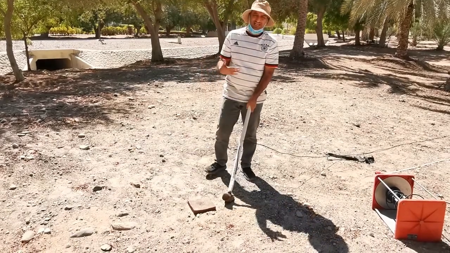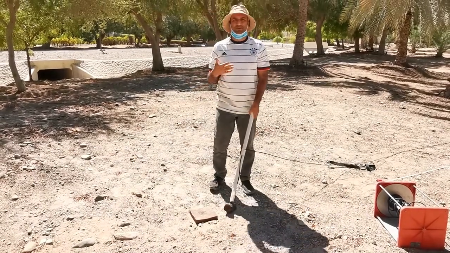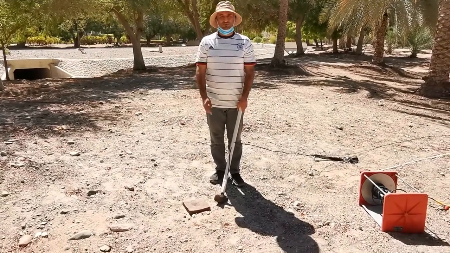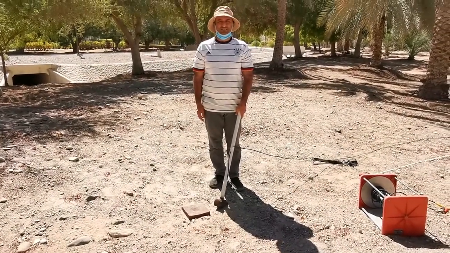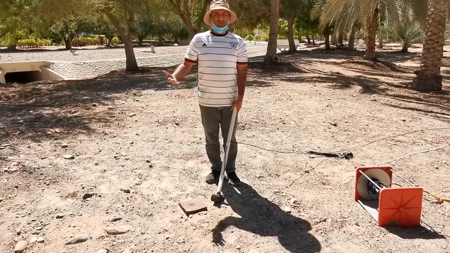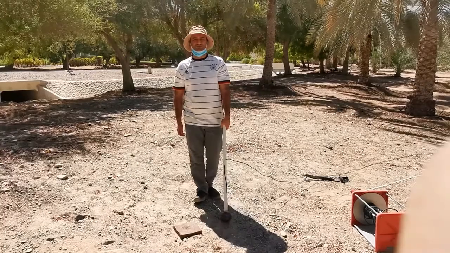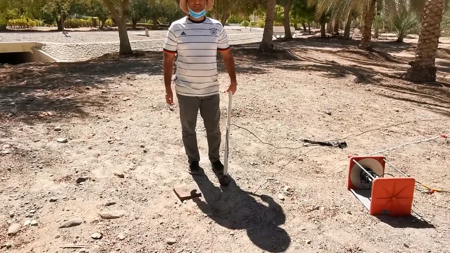Seismic waves are elastic waves. They are not plastic waves. What I mean by plastic is that if I hit the ground, I make a permanent change in the ground. I don't want to make that change.